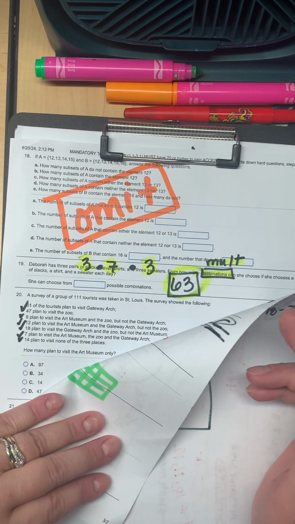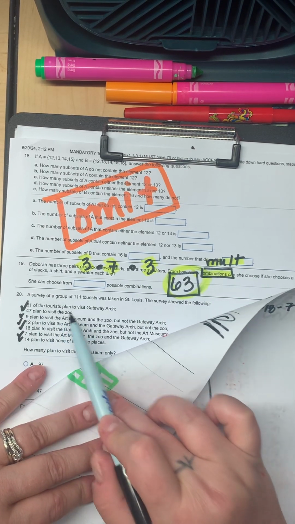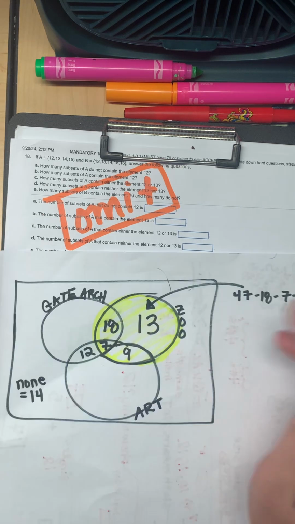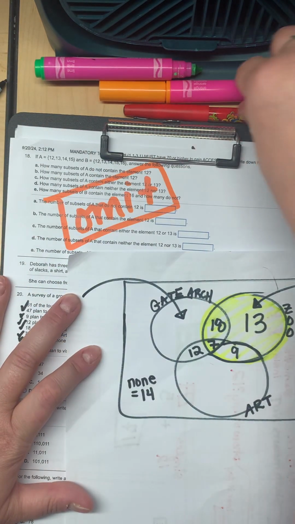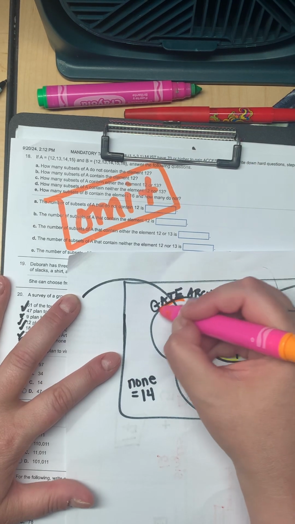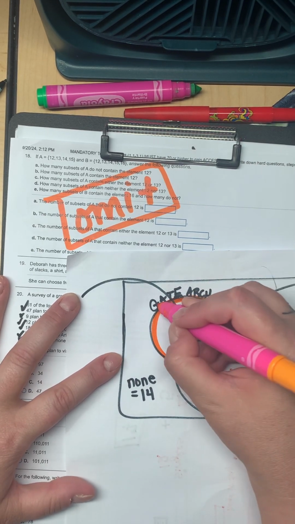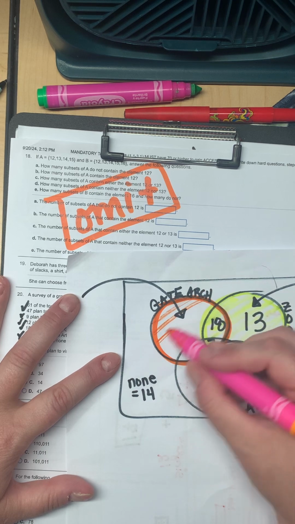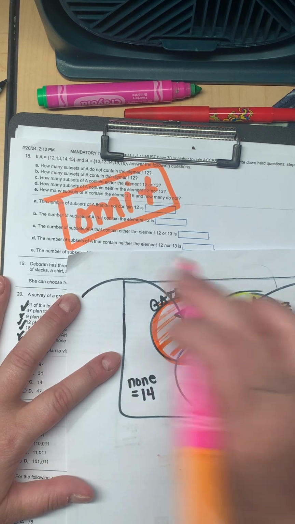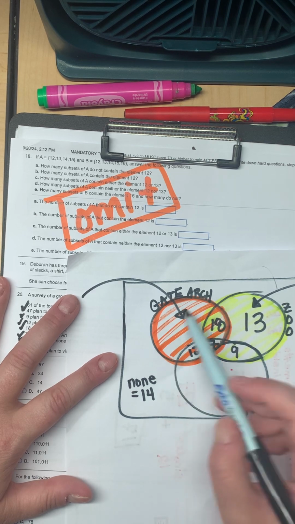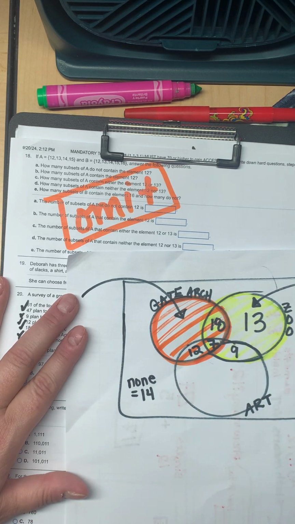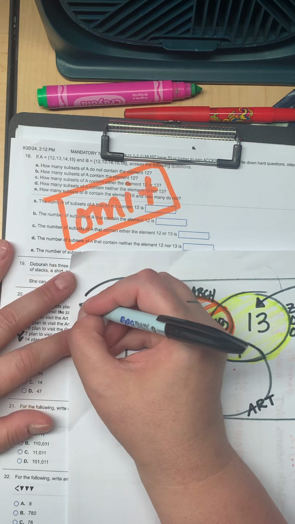Okay, let's see. It says 61 plan to go to the Gateway Arch. So this arch, all of this arch, should be 61. So we already have a couple numbers inside this orange arch circle. So let's subtract those from the 61.